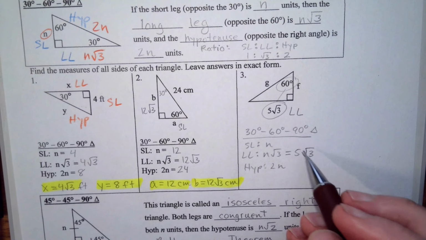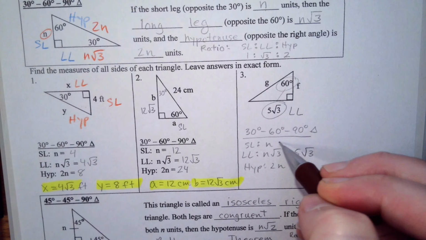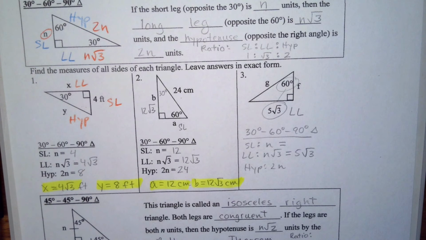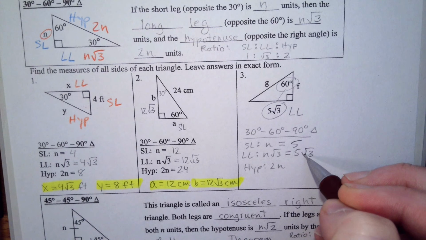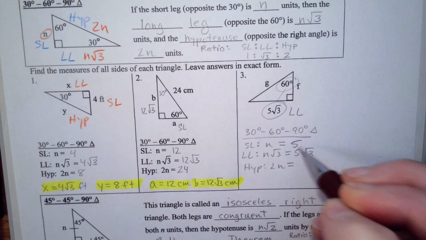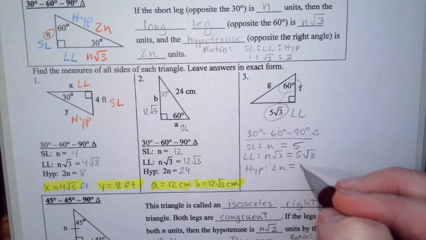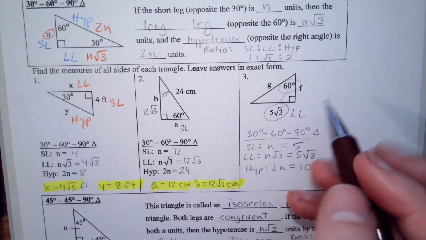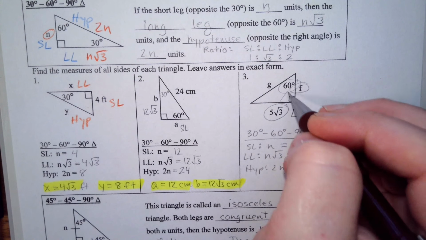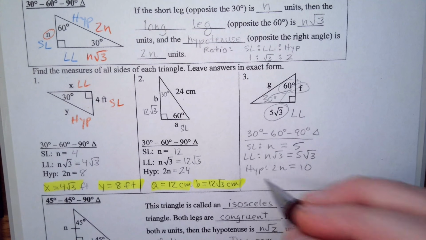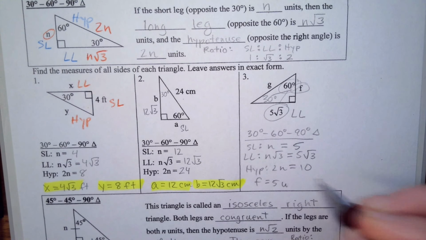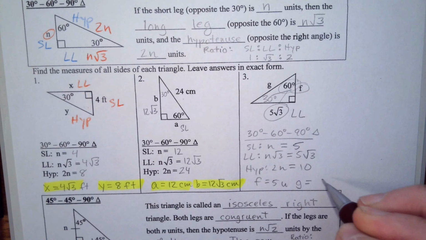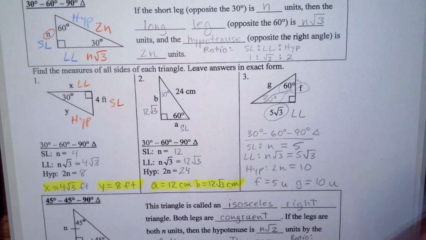We're going to solve for the short leg. That's usually my go-to first. So that's got to be 5, because the long leg is root 3 times longer, and the hypotenuse is double the short leg, which is 10. Okay, let's answer the question. Across from the 30 degrees is the short leg, so f is equal to 5 units, and g is the hypotenuse, which is 10 units.